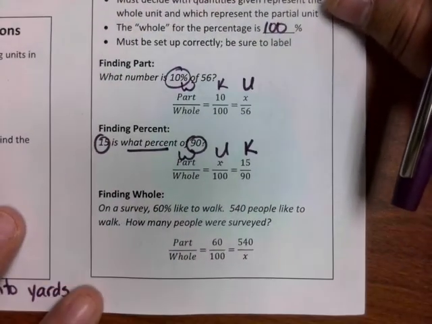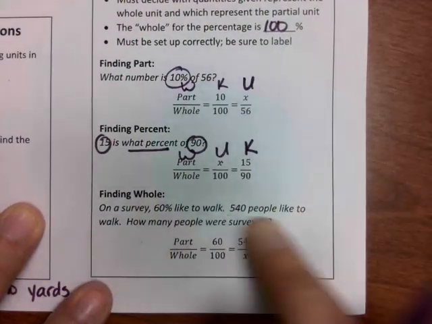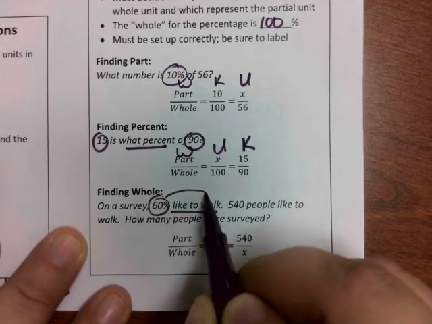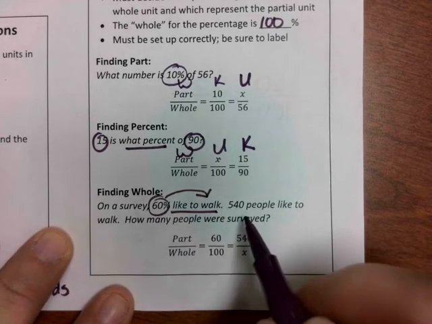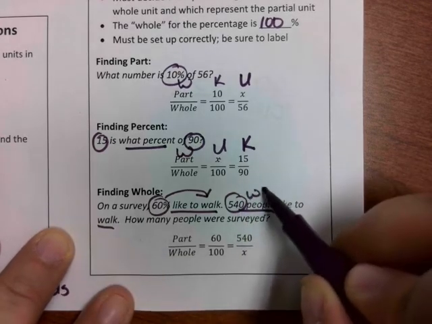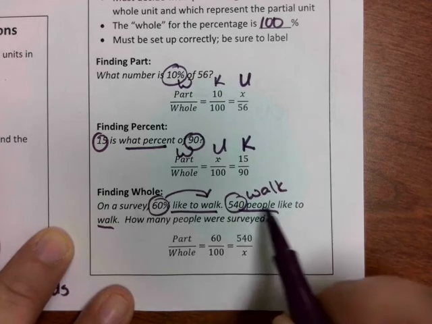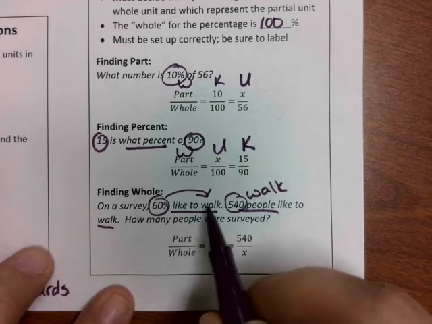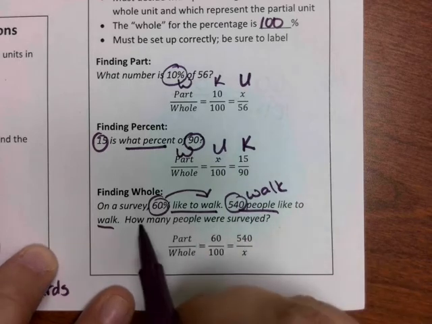And then the last one is finding the whole. So this one's a little bit more of a word problem. On a survey, 60% like to walk, so 60% walk. 540 people like to walk, so this also represents people that walk. So both of these are representing the same thing right now. These are both people that like to walk.